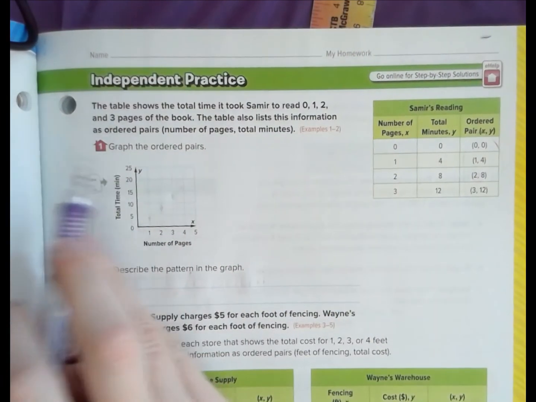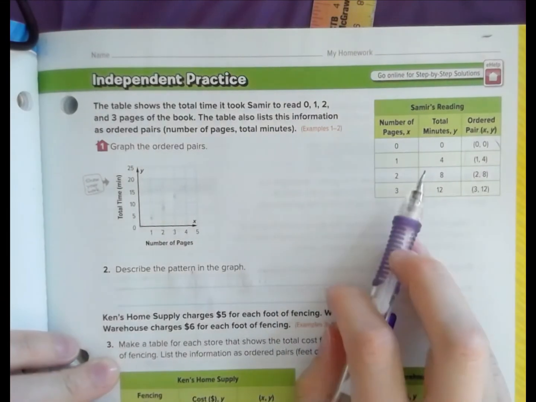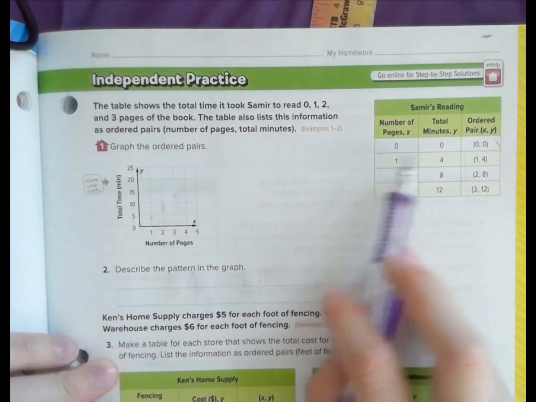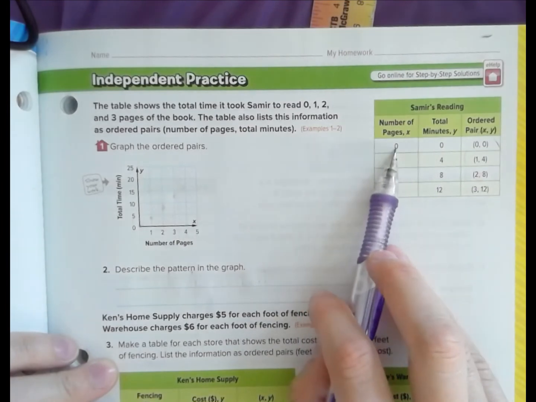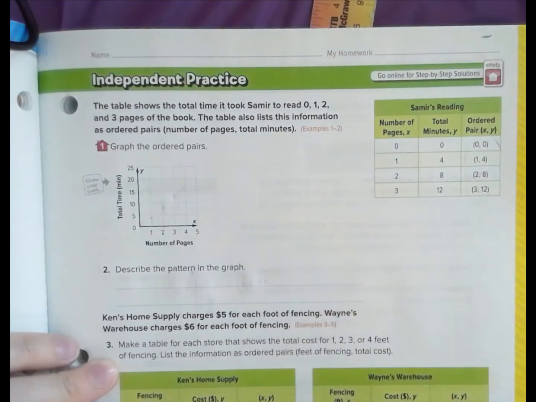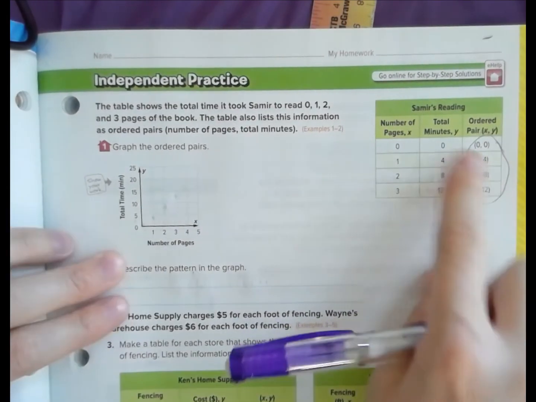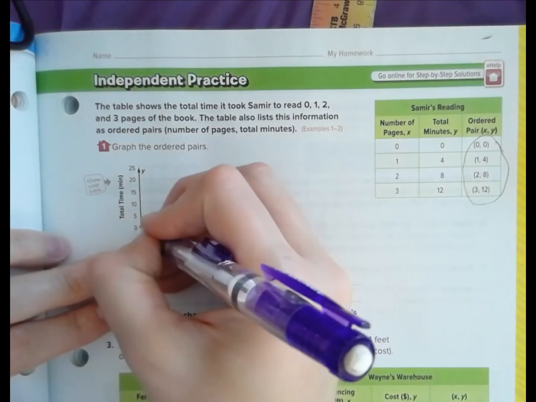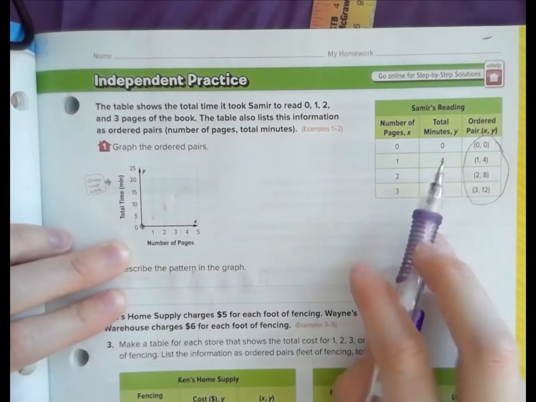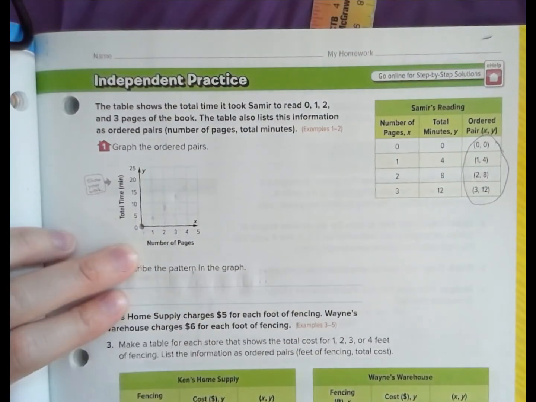Alright, so first things first, it says I need to graph my ordered pairs. So I'm using my table over here. Notice how they have listed my X, my total number of pages, 0, 1, 2, 3, 4, and my Y, my total minutes, 0, 4, 8, 12. I'm going to use this information because it's already listed for me. I'm going to start with my first point, which is 0, 0, so it needs to start at the origin. Even though you might think that's obvious, that's still a point, so it needs to be on there. If it's not, you need to add it in.